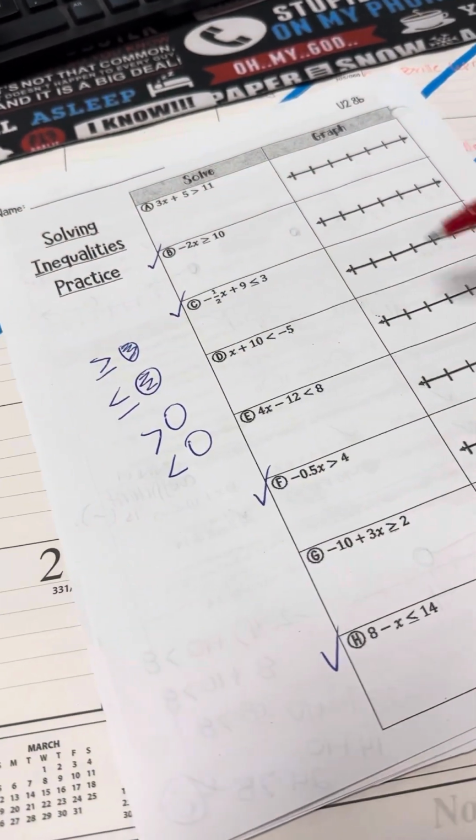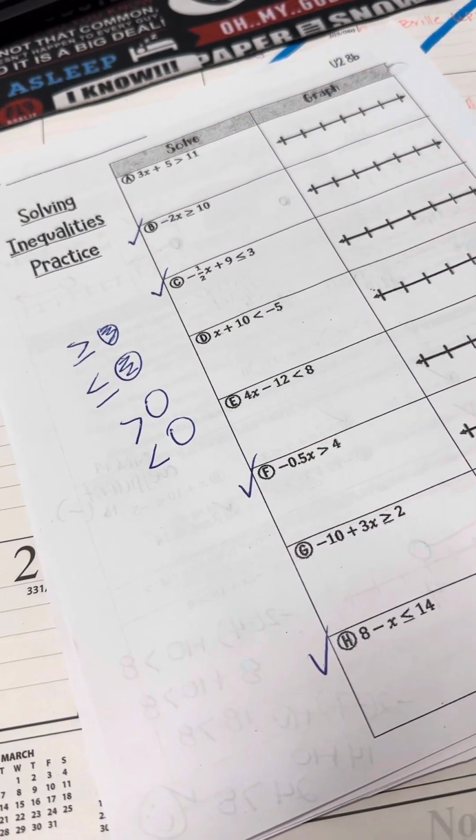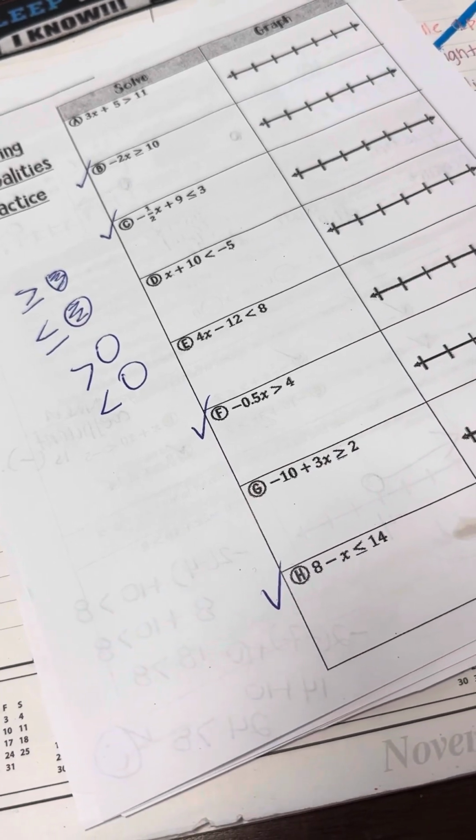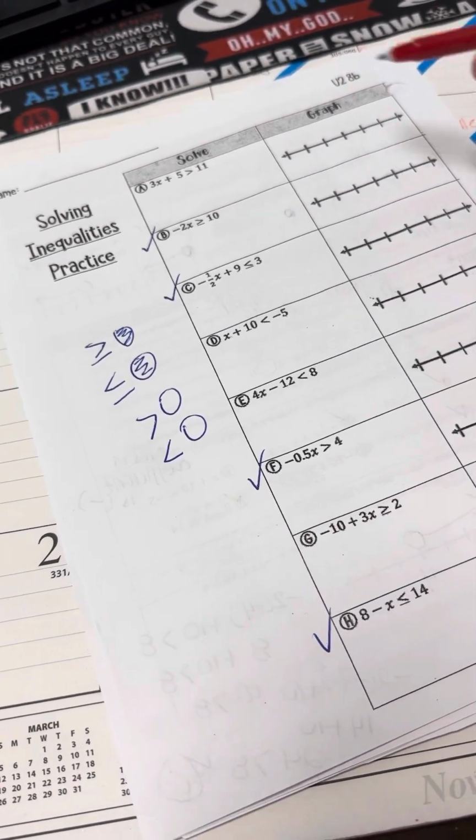All right, guys, so yesterday you were supposed to do this. You didn't turn it in, so you were supposed to keep it. So today we're going to review it step by step.